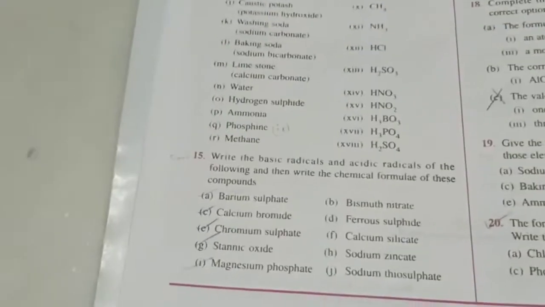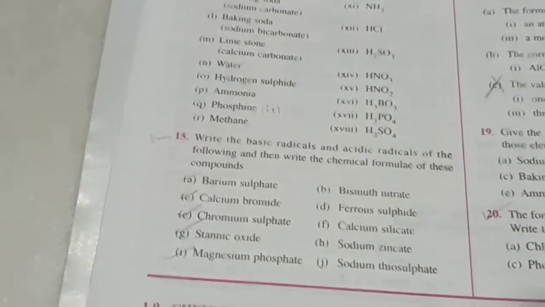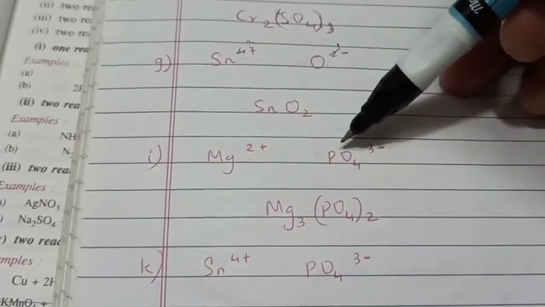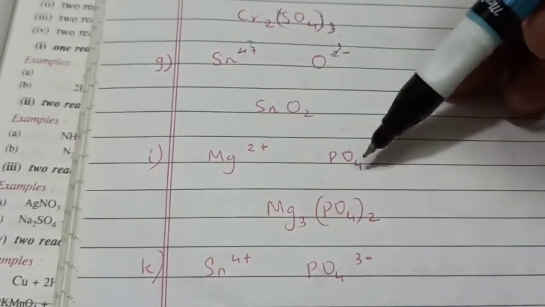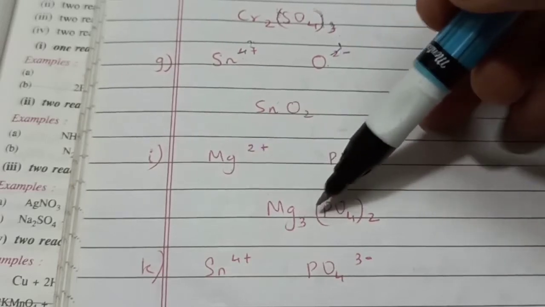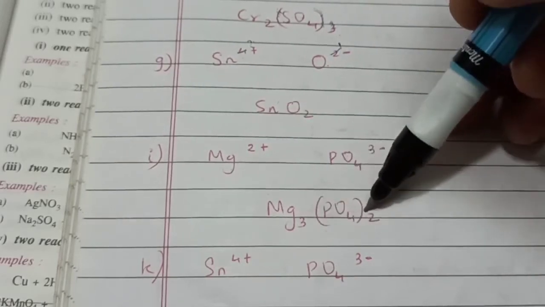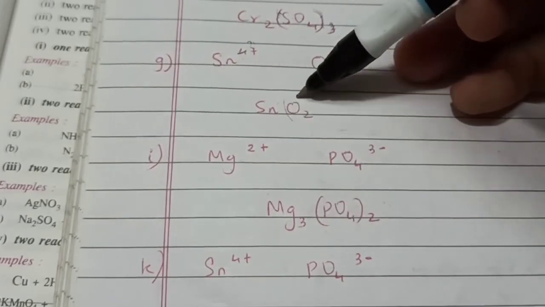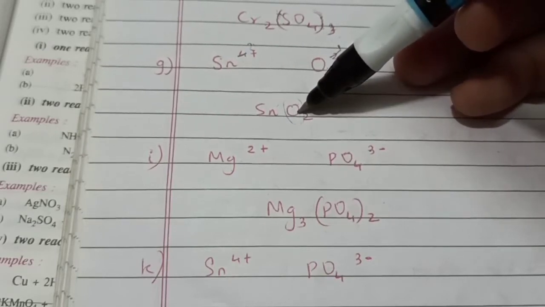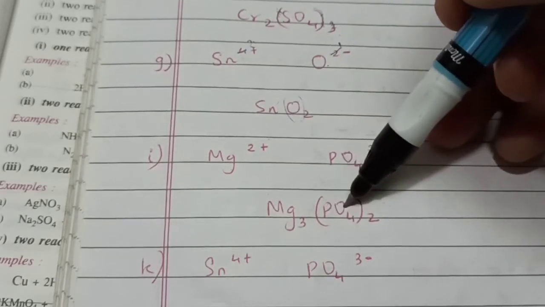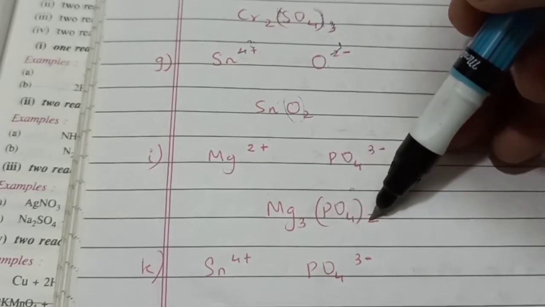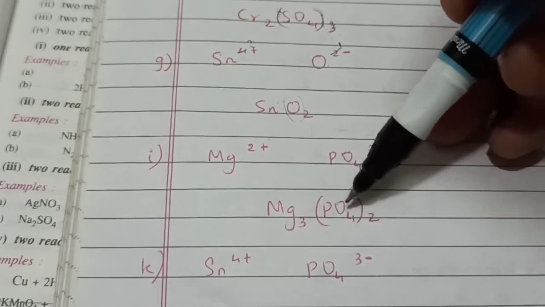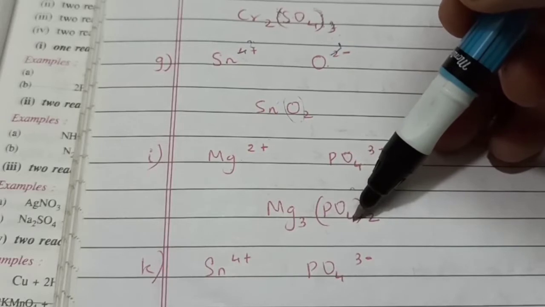Next question, I is magnesium phosphate. So Mg2+, phosphate is PO4 3-. 2 goes down here, 3 comes down here. So we write like this. Keep in mind, here bracket is compulsory. Here, why did we write the bracket? Because there is only one element. But here we have a couple of elements, so bracket is required, because this 2 is not only for phosphorus but even for oxygen, whereas this 4 is only for oxygen.